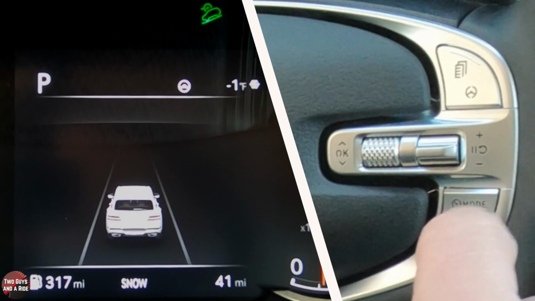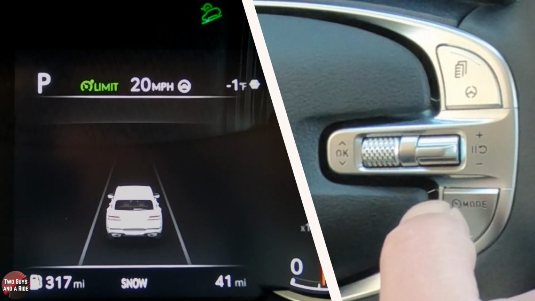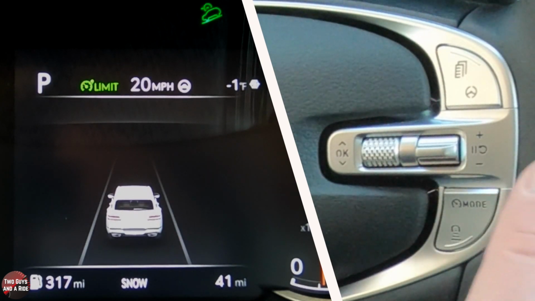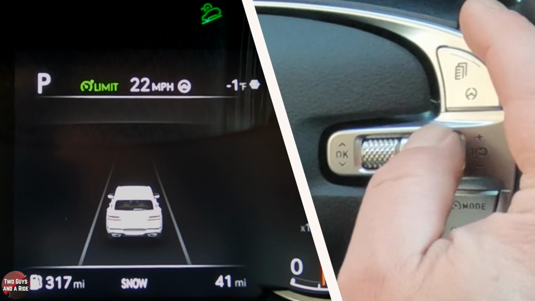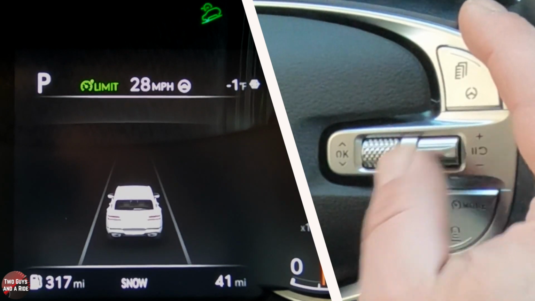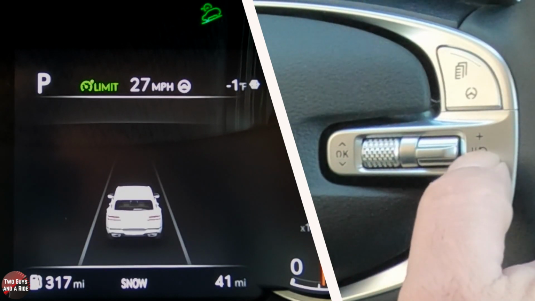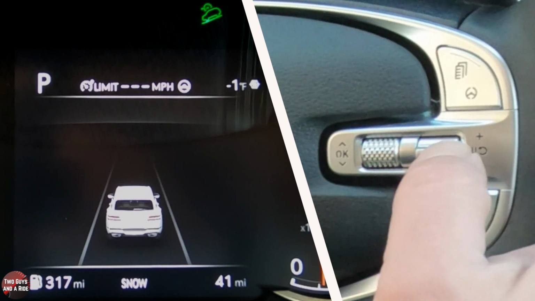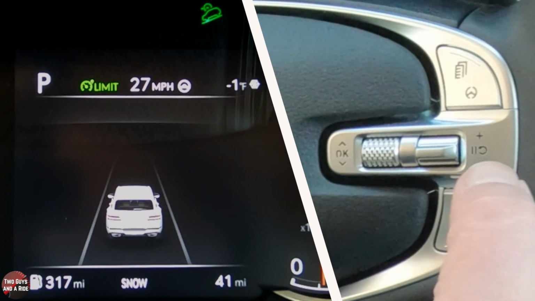All right, to turn cruise control on is simply pressing this mode button right here, and you'll see it come on the dashboard, but you do have to hold it for a bit or it doesn't come on. And then here I can set or lower the cruise control speed. Okay. And then I can click it if I want to resume it or pause it. So that's just a click of this button.